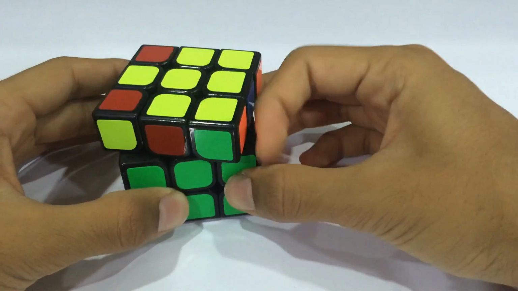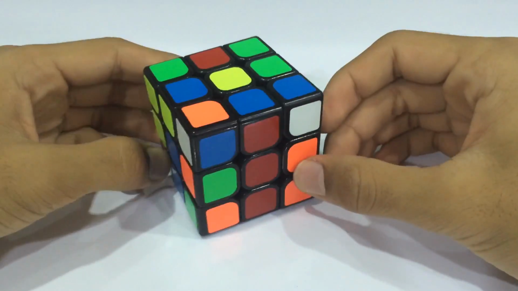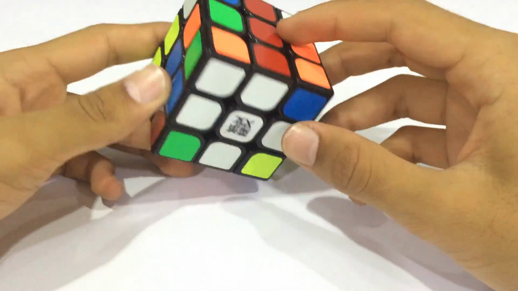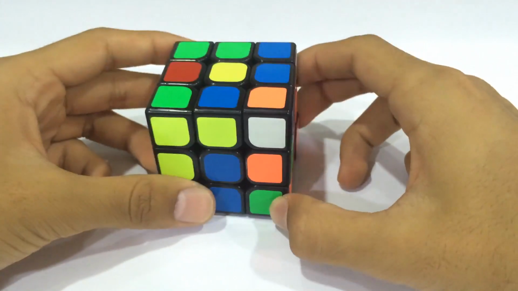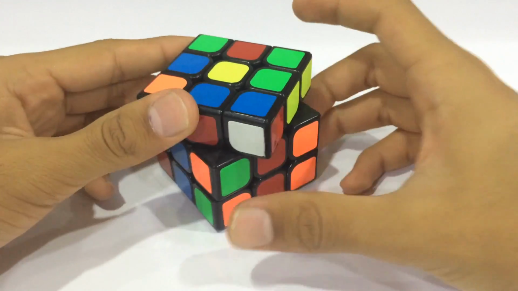So there you go, this is the first solve. Let's have a second solve. In this, let's start with the white, blue and red. So let's get the corner correctly above it.